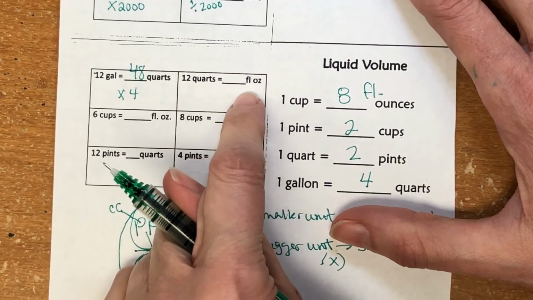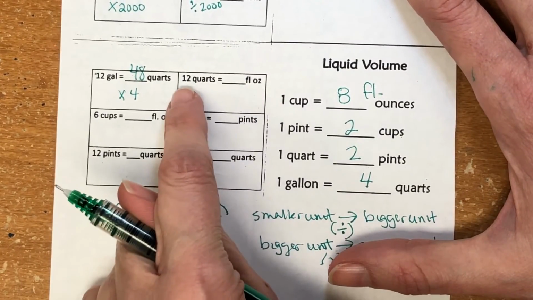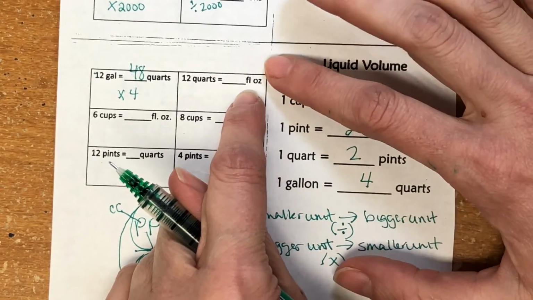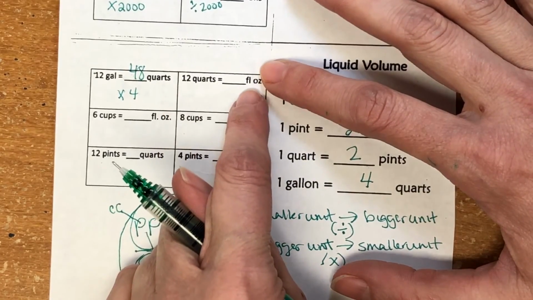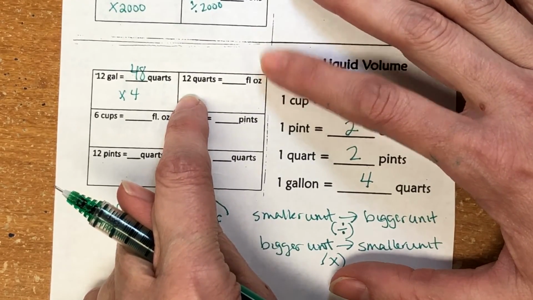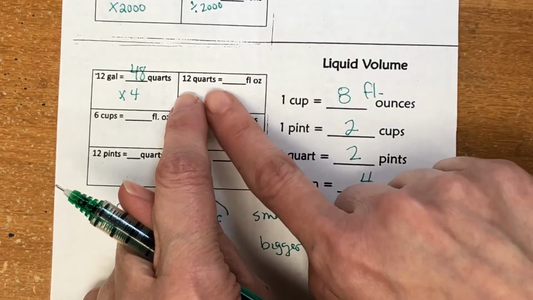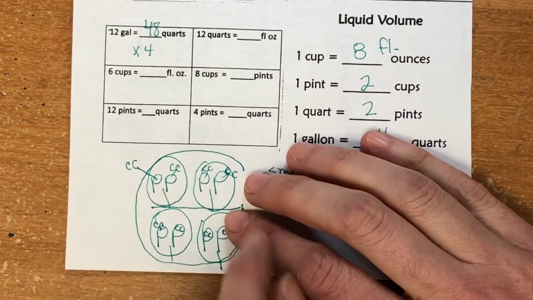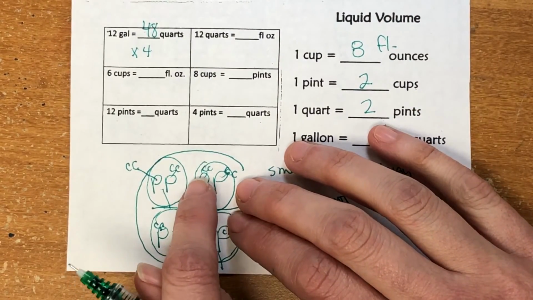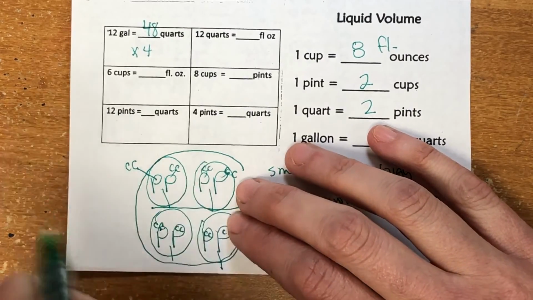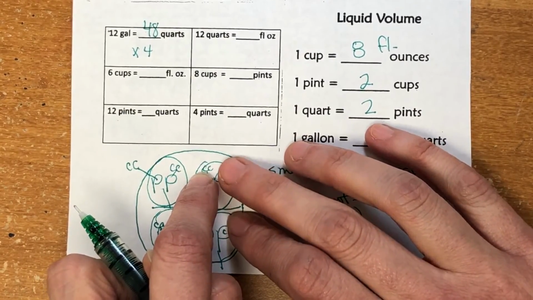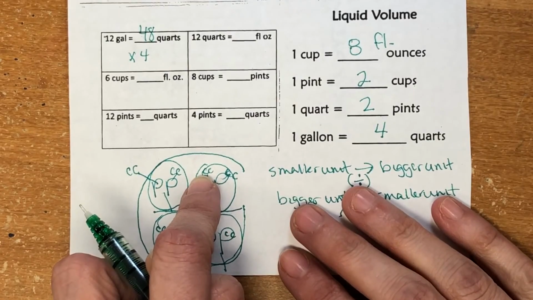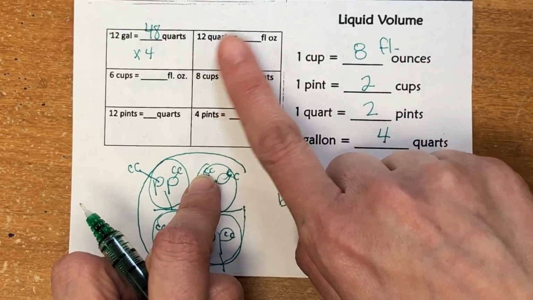I'm going from big to small. Big to small. So how many fluid ounces are going to be in 12 quarts? Well, how many fluid ounces are in a quart? So take a look at your gallon man. You can do that. Looking at a quart, we have 2 pints, which is 4 cups. Well, each cup is what? 8 ounces. Okay? And we need to go from quarts to fluid ounces.